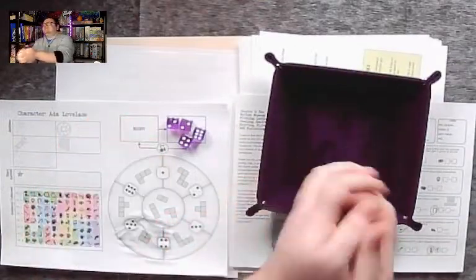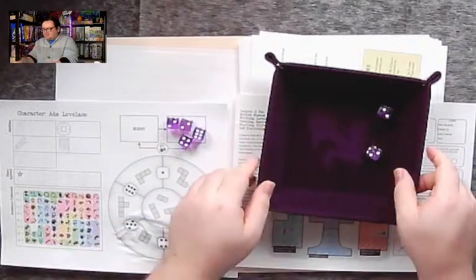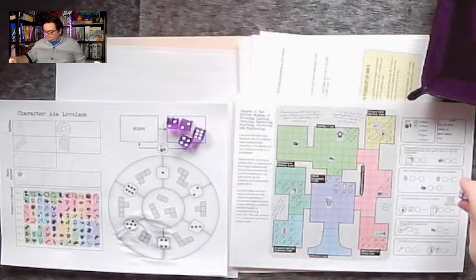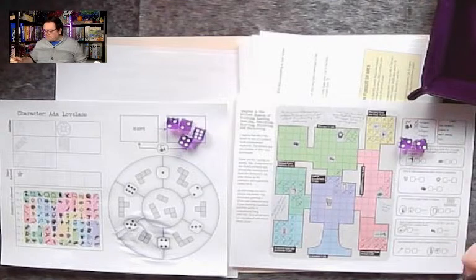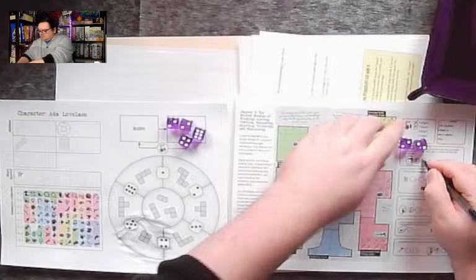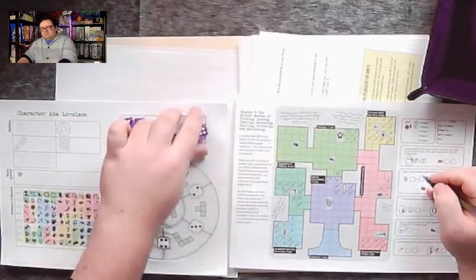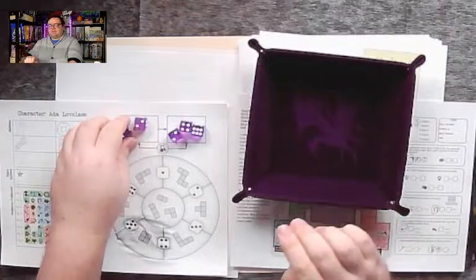Ooh. I need to extend so I can get more die values to fill stuff up with. 2 and 2. Well, we're using that boomerang. That's what's happening. 2 and 2, so that we can get 3 more dice. Yeah. Bought ourselves a little bit of time. Okay.